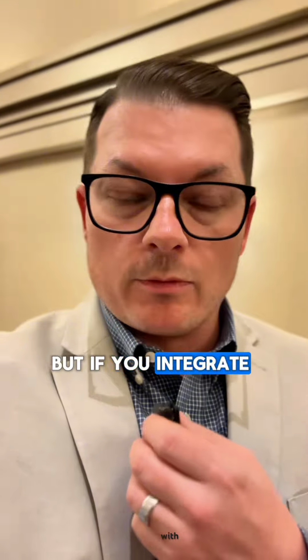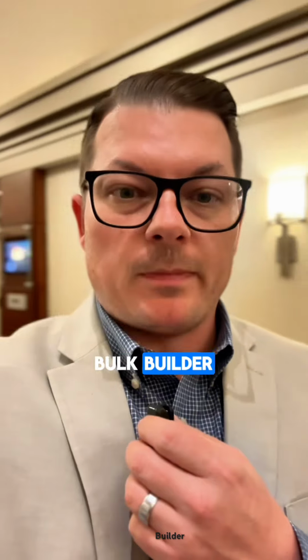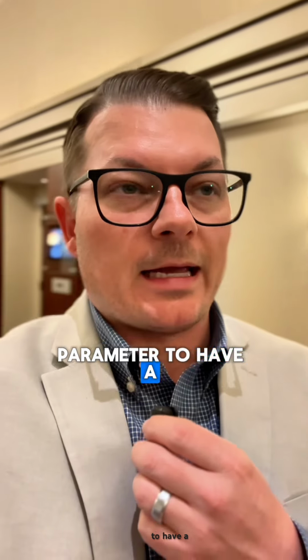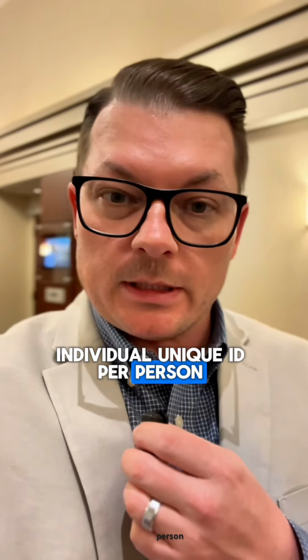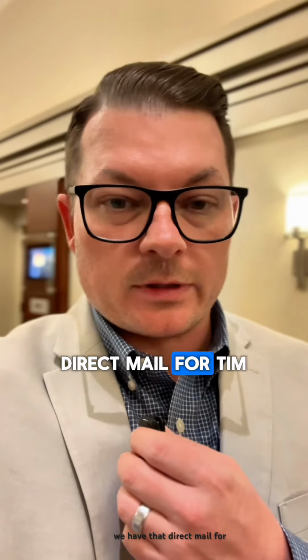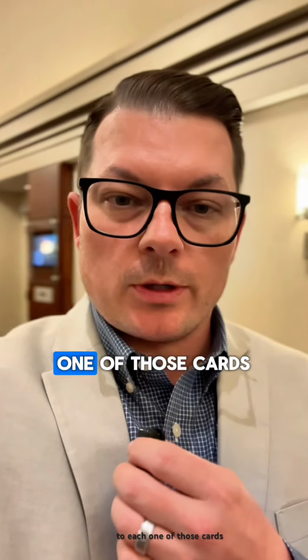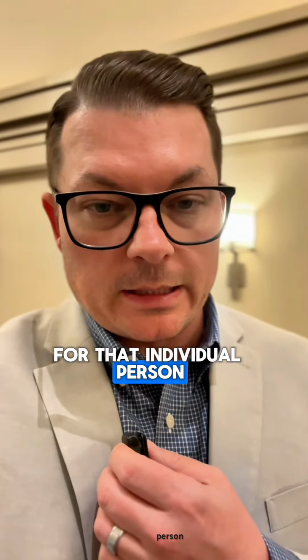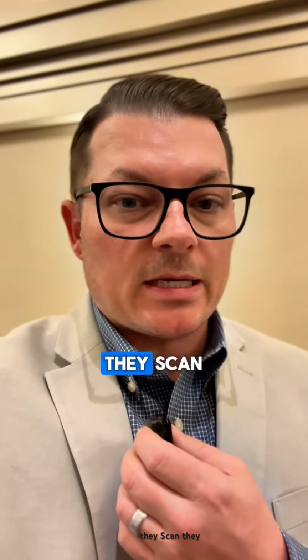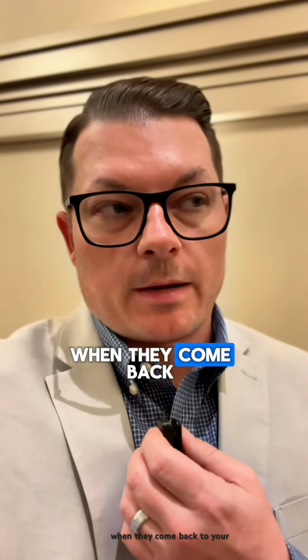But if you integrate with UTM.io and you build into the API, or you use the bulk builder and you add a parameter to have an individual unique ID per person, since that piece of direct mail is going to Tim and we have that direct mail for Tim, as long as you get your QR codes individually assigned to each one of those cards for that individual person, you can actually make it so that anytime they scan, they auto-identify themselves when they come back to your website.